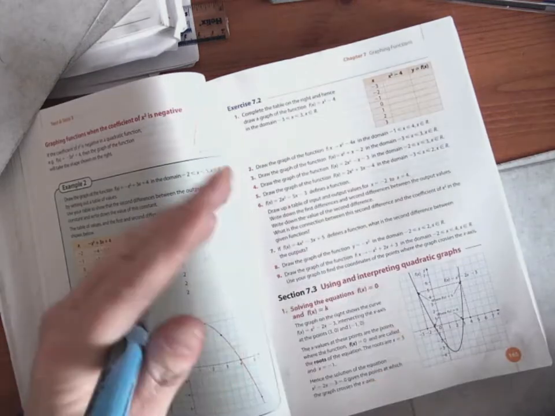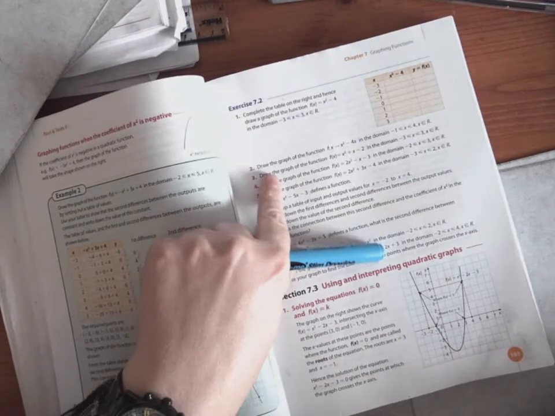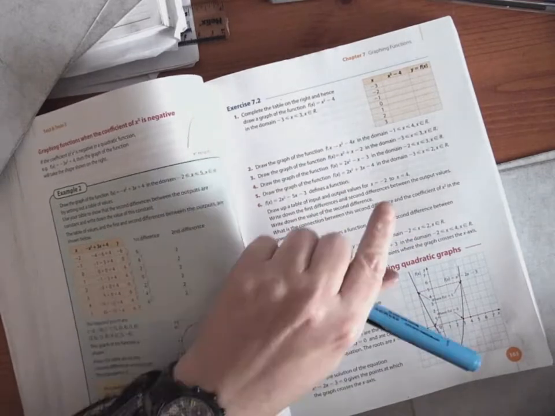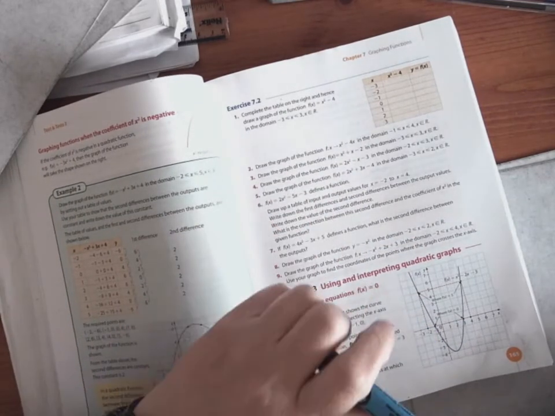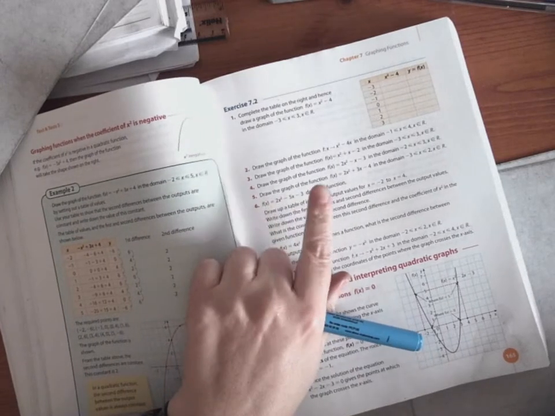Right, you can all see the camera now, yeah? Right, okay, so everyone was okay with drawing the quadratic curves, were you? You were either able to do them out manually, or you can do them on the calculator, or you can do them both ways.